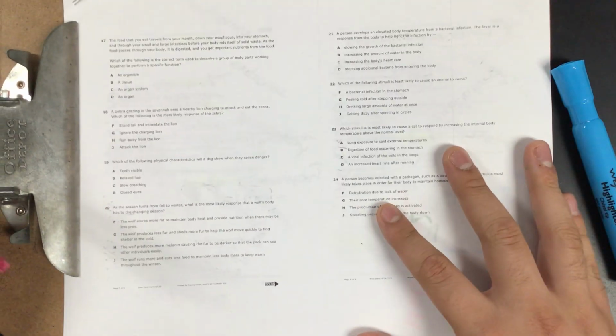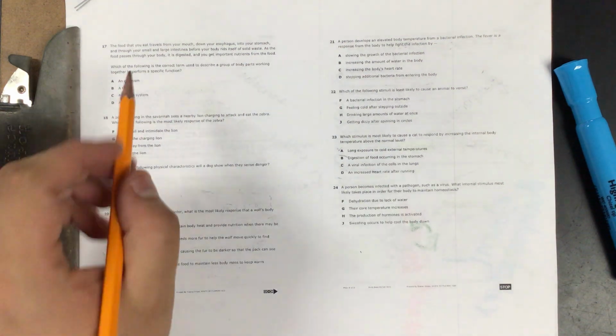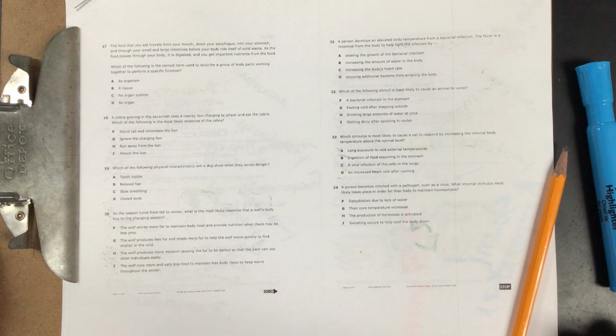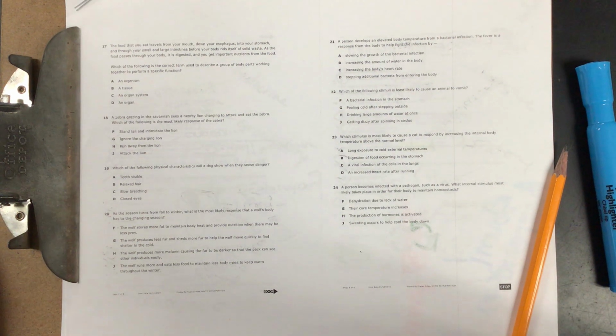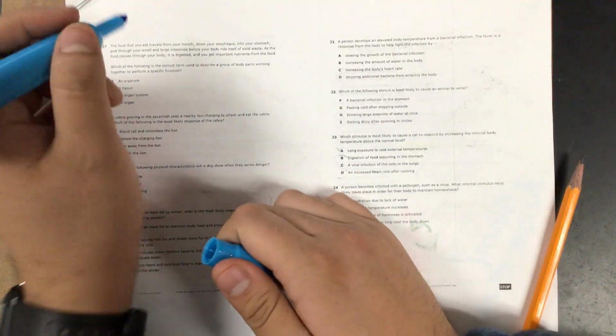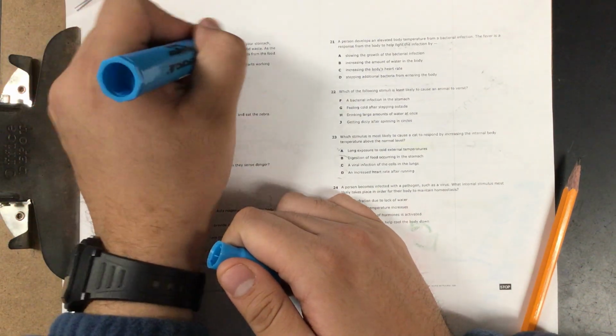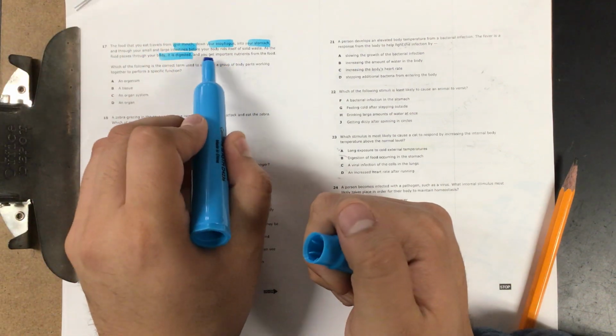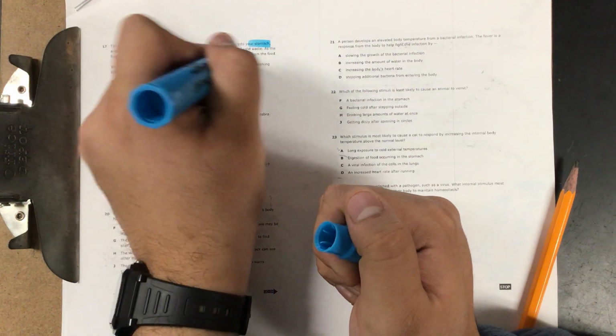Number 17, let me make sure that everything's on here. The food that you eat travels from your mouth down your esophagus and into your stomach and passes your small and large intestines before the body rids itself of solid waste. As the food passes through your body, it is digested. They keep saying digestion, so let me highlight. Food, mouth, esophagus, stomach, passes, digested, and it is important, and you get important nutrients from the food.